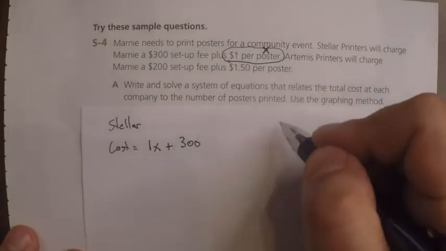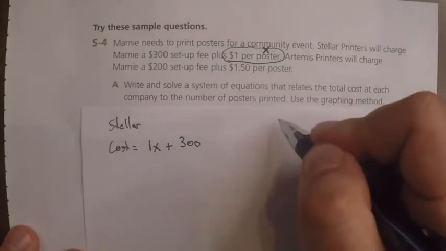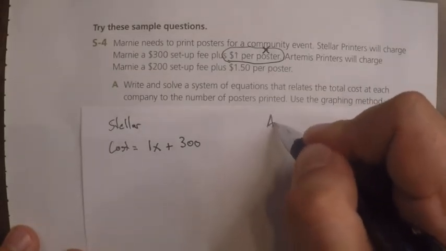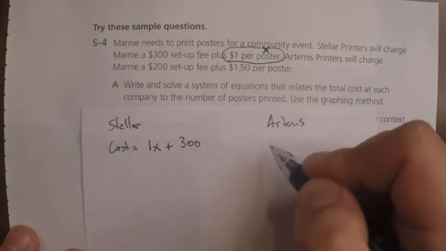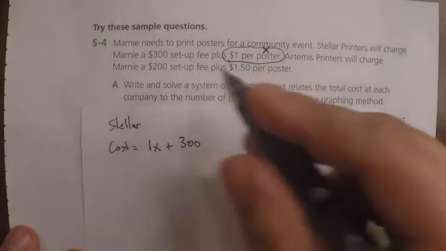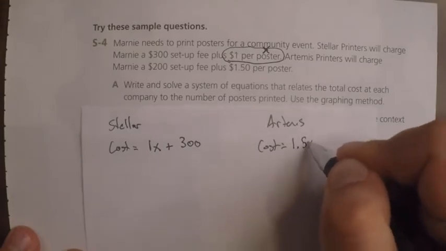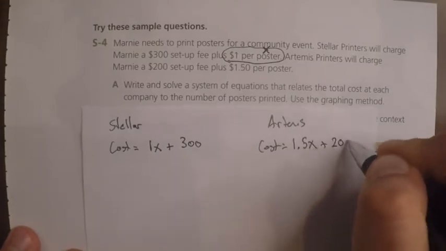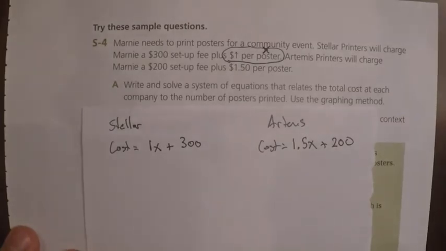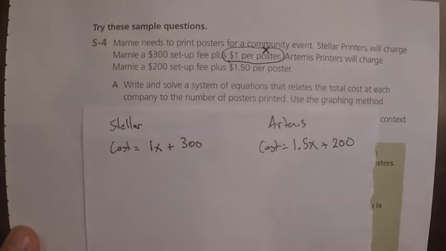Then we have the other company here. The other company, Artemis, the cost is equal to $1.50 per poster plus the startup cost of 200. So you take both of these equations and you're going to graph them on the coordinate plane. So that would be question A.